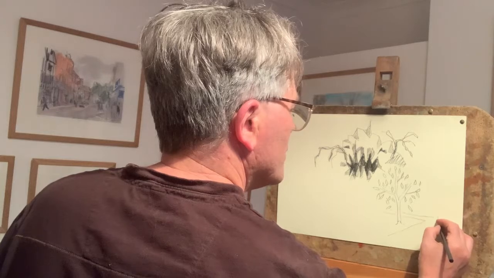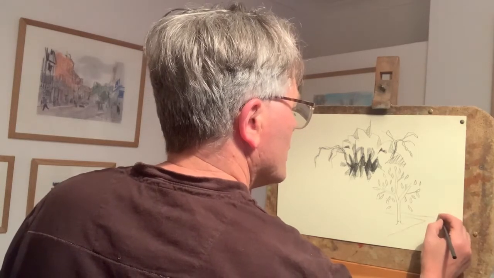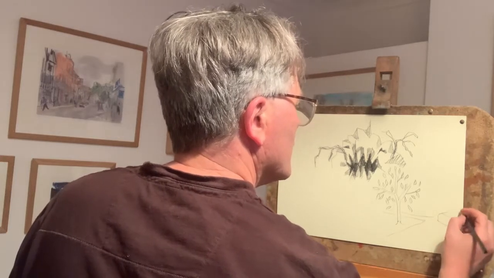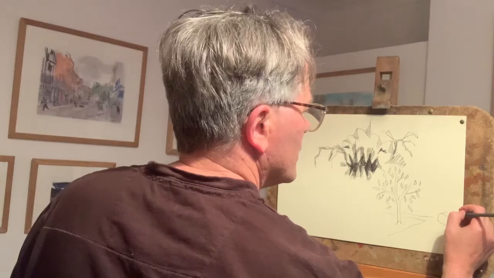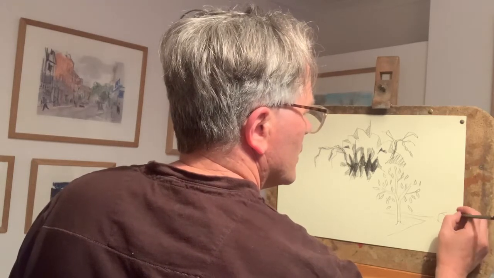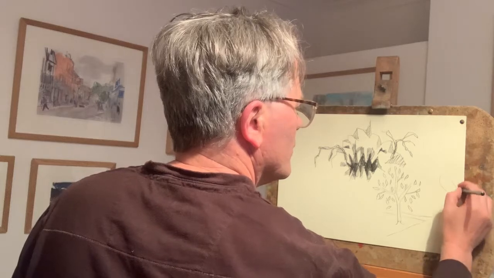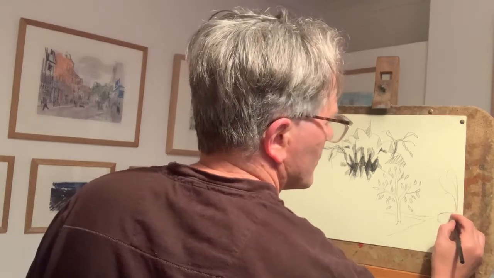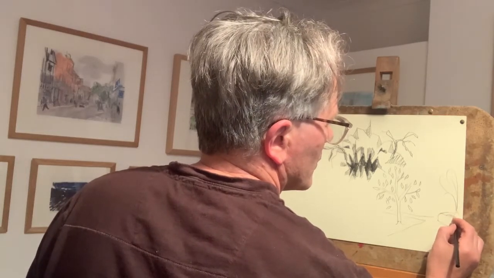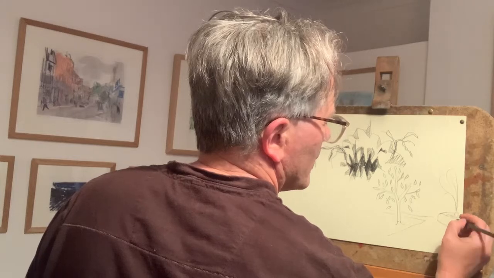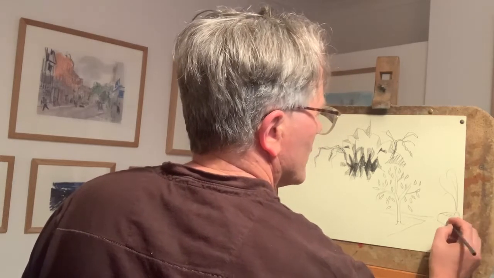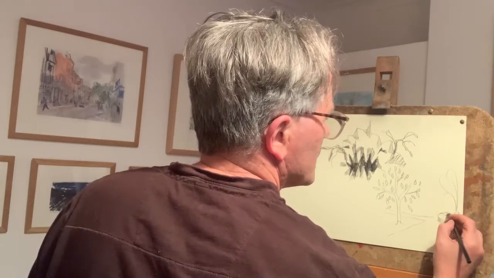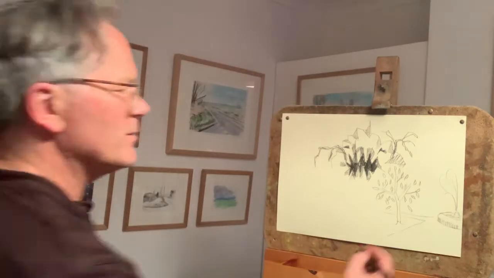So I'm going to draw a stone sort of edge to the fountain, and some water coming up here. That's the water there. That's the stone rim around the fountain. That's not too bad.